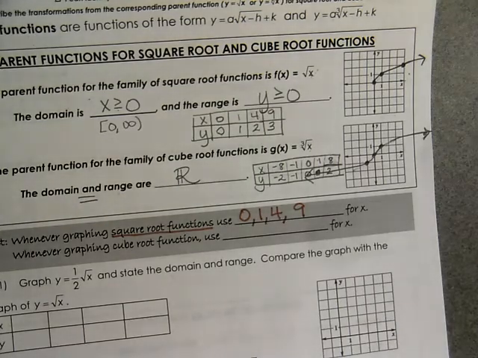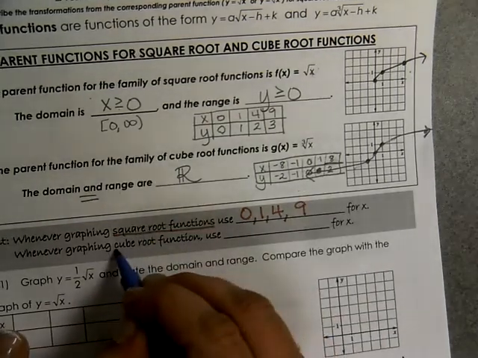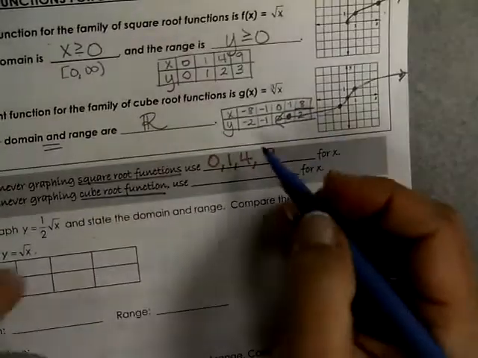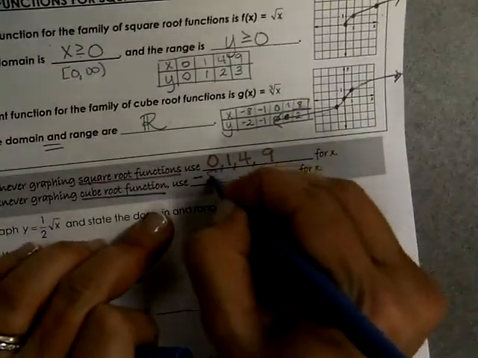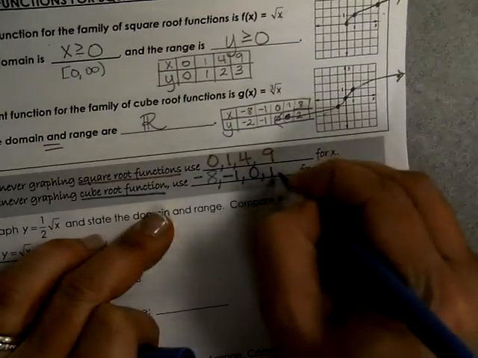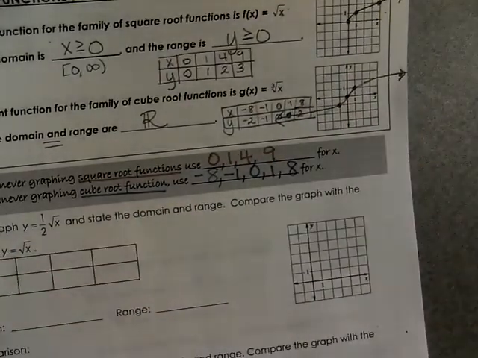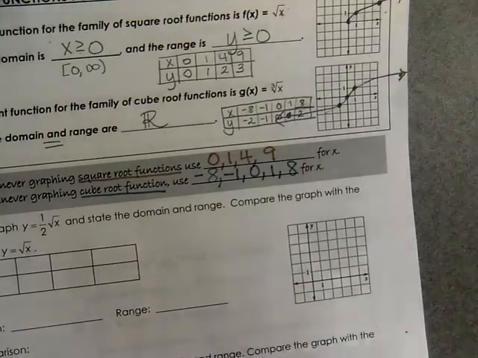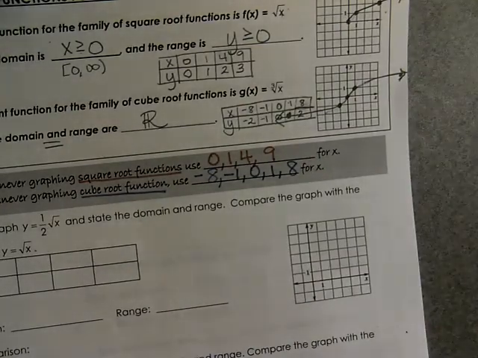And so why don't we, for cube root functions, why don't we always use those values? Let's say that we're always going to use -8, -1, 0, 1, and 8 for x when we have cube root functions. I bet that's going to make our life a lot easier.